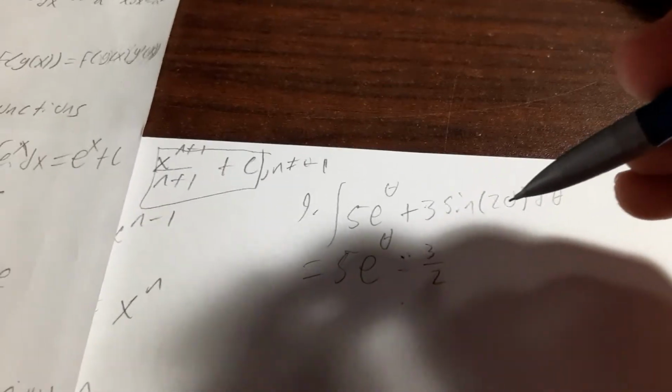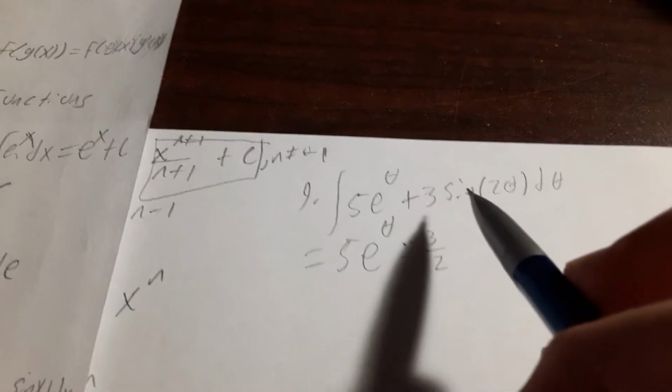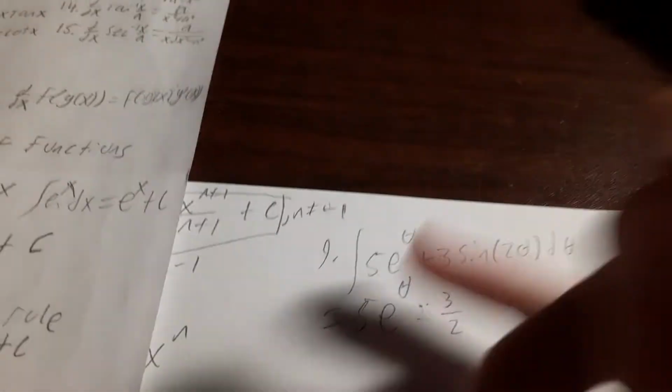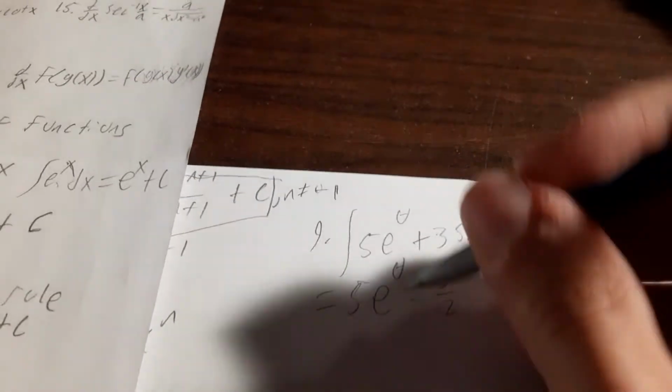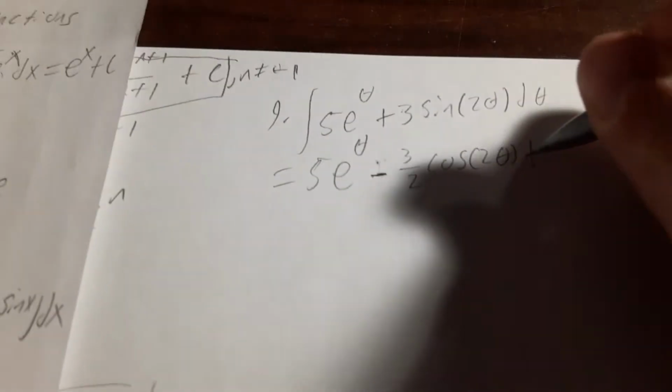Because what we know from earlier is that for the antiderivative of sine x, we can multiply by negative and negative to not confuse the signs. But basically, the antiderivative of sine x is negative cosine x. That's just something you should get the feeling of. So this will be minus cosine of 2 theta plus c.